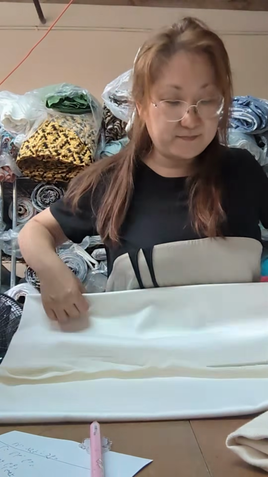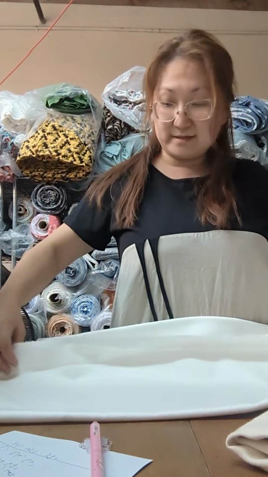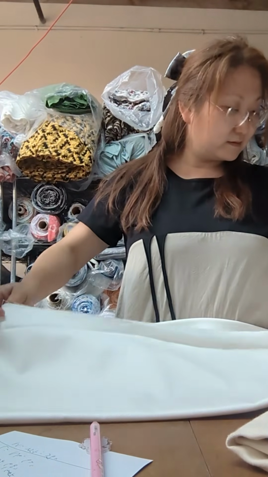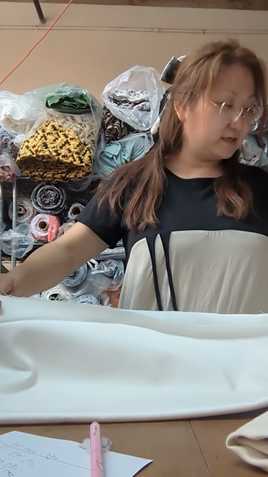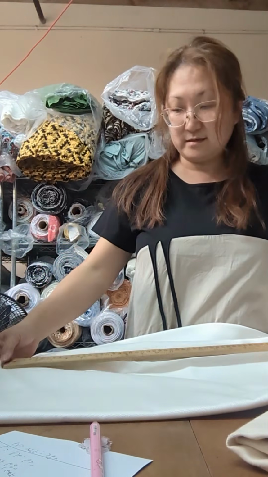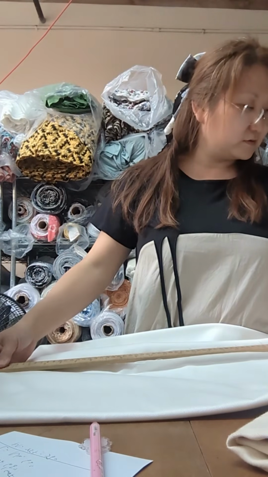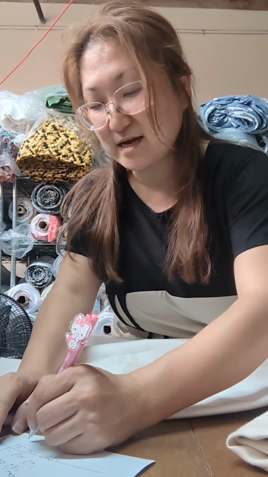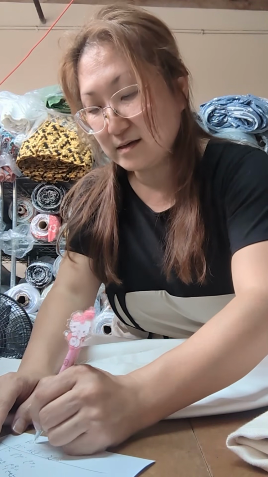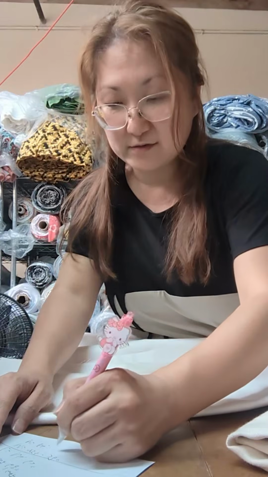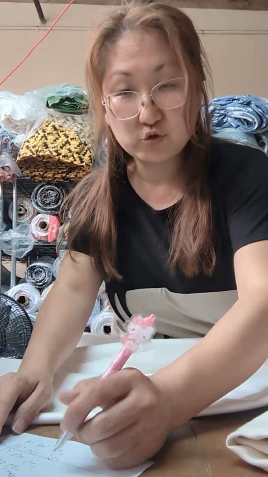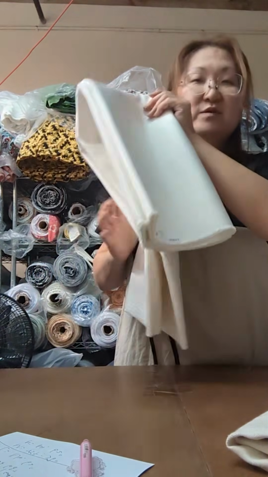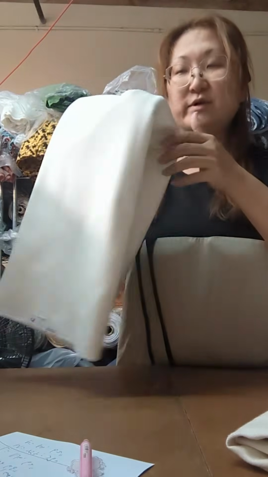Let's check this one. You'll get more out of this because it's a wider width of fabric. Let's check this width of fabric folded. Okay, so 32 folded. So this one is L. So no stretch. I'm gonna call it no stretch, and 62 width of fabric. Beautiful, beautiful, like a cream white.